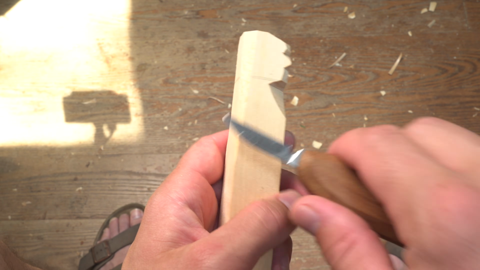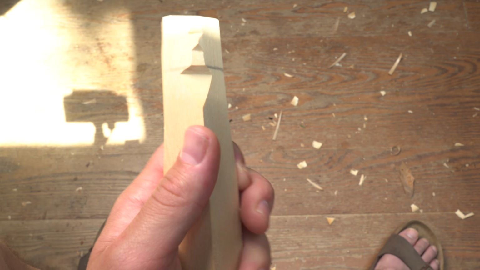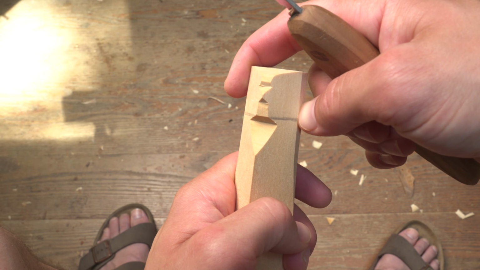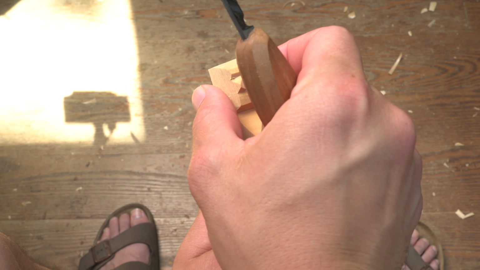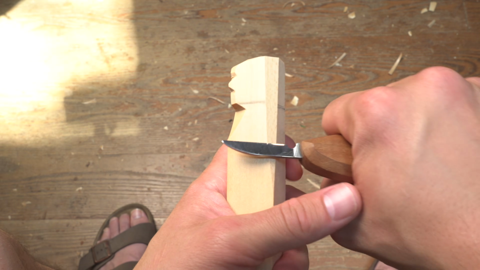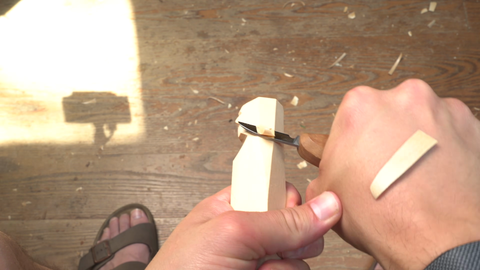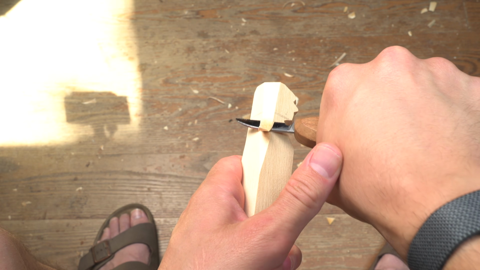Taking those corners down. Because again, we know that we want the face to be narrower than it is tall, right? Because we've got that 1.6 times the width gives us the height. So we're going to take it down just a little bit more.